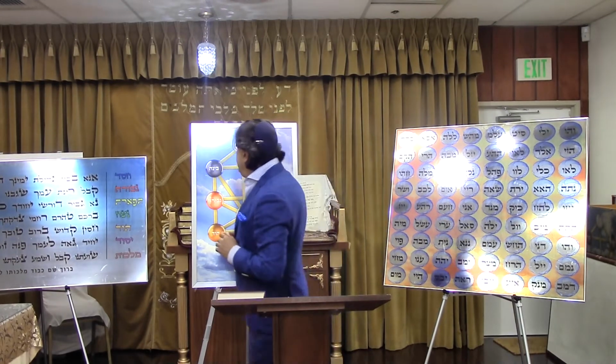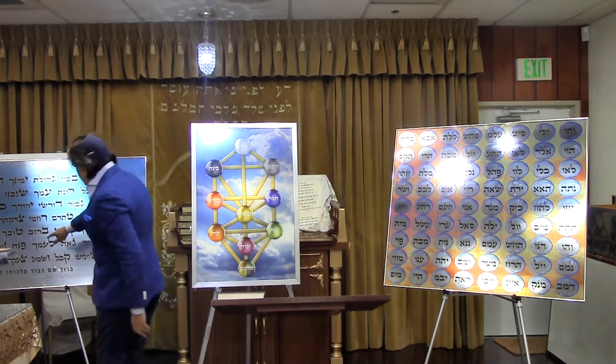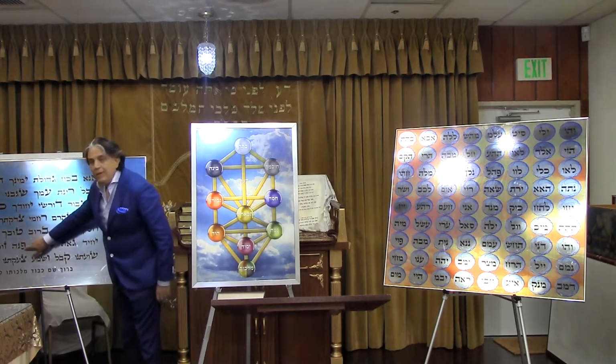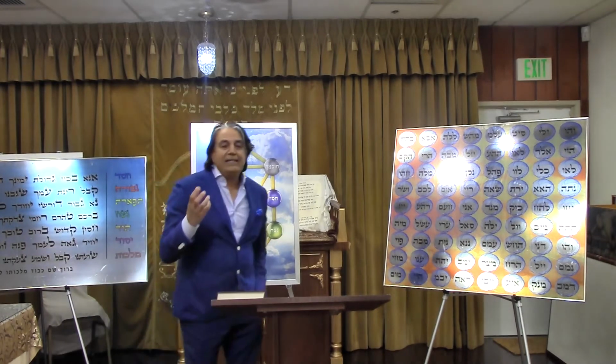In the Book of Formation, Abraham Avinu explains that the letter Pei, where do we have Pei? Here. The letter Pei was the DNA force that created the planet of Venus. In Hebrew it is Noga, the planet of Noga. The planet of Venus is the planet that rules in the month of Iyar.